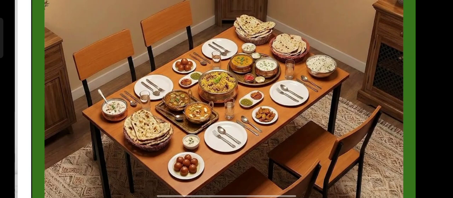And then the power set represents all, counting how many foods are there. From this picture you can see two plates of gulab jamun, isn't it? But we have to consider only one, because we know that in a set there is no repetition. Also there are three plates of chapatis, but we have to consider only one, because there is no repetition.